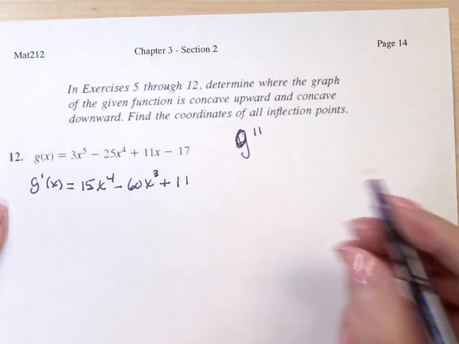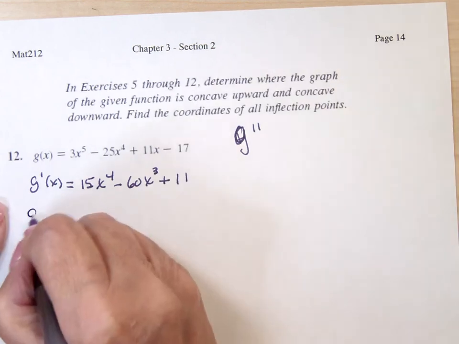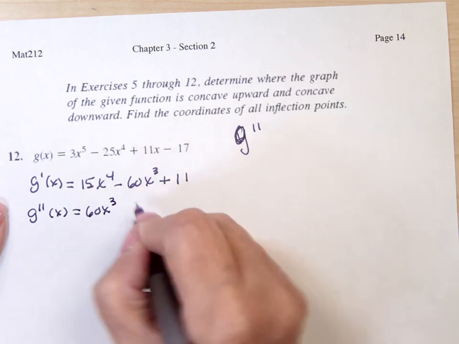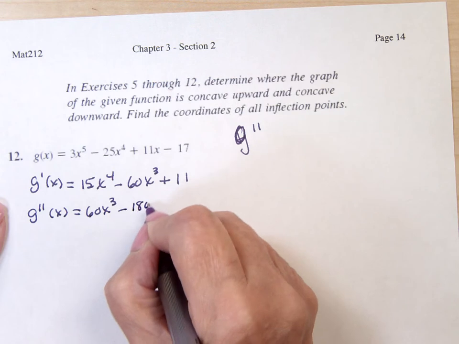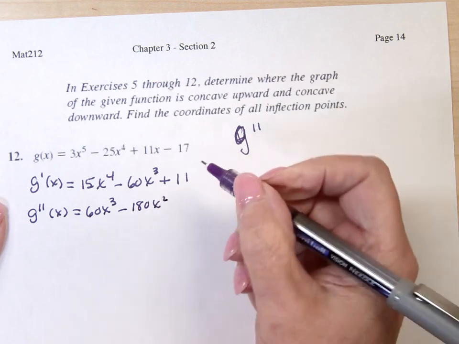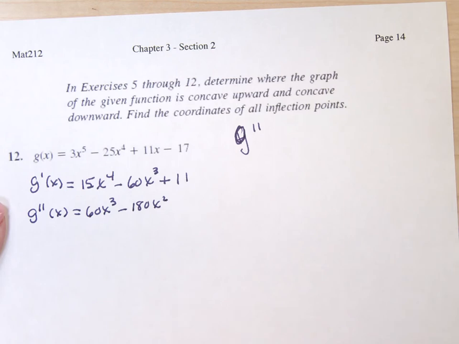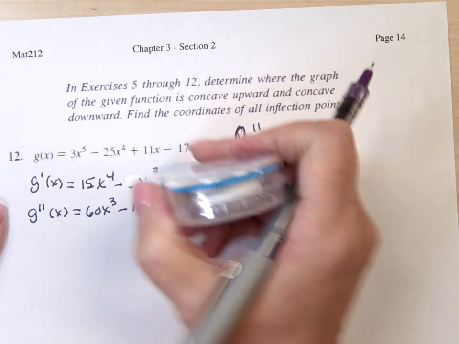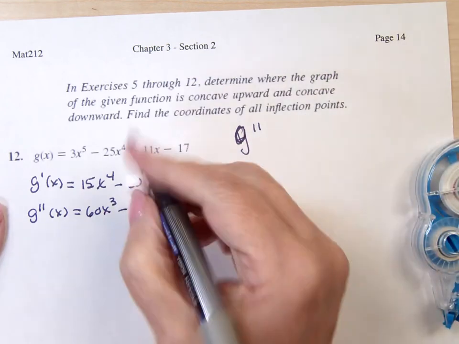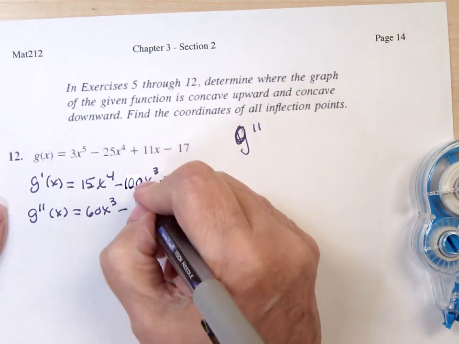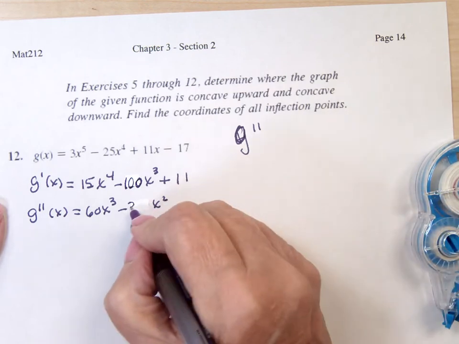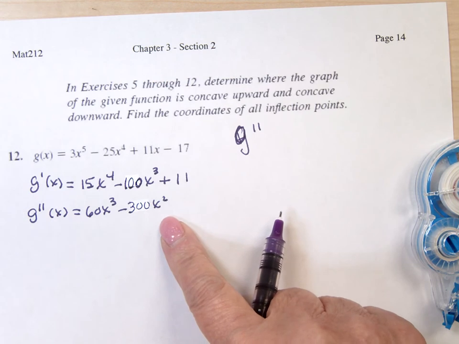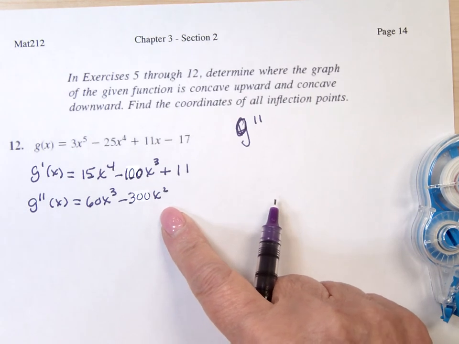There's no quadratic formula. And so let's ignore him and go to g double prime, and this is 60x cubed minus 180 x squared. Something's not right. That should be 300, not 60. I don't know where I got 60. My mind wandered, so that's 300 x squared. Now notice, this is the one I'm going to set equal to 0, so it makes sense.